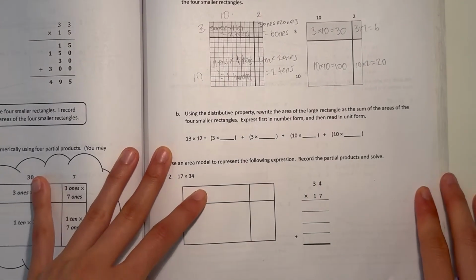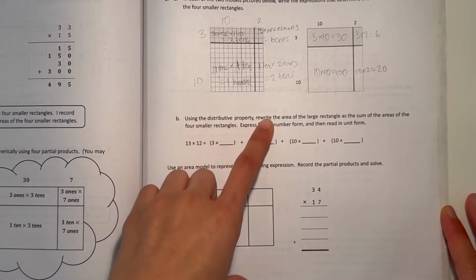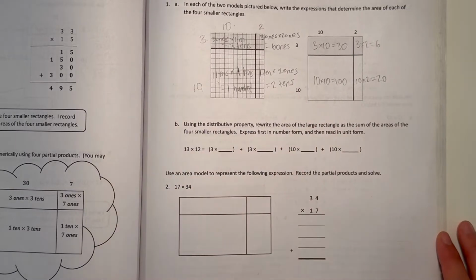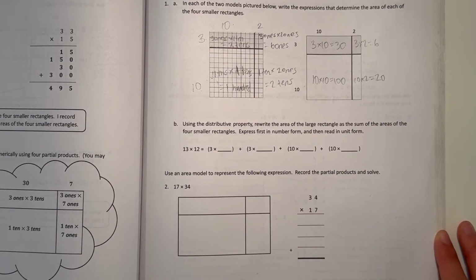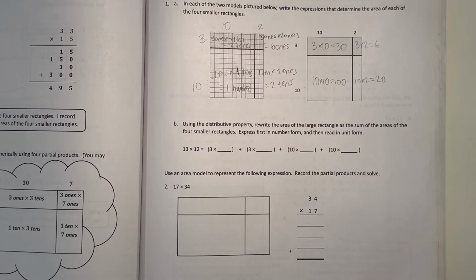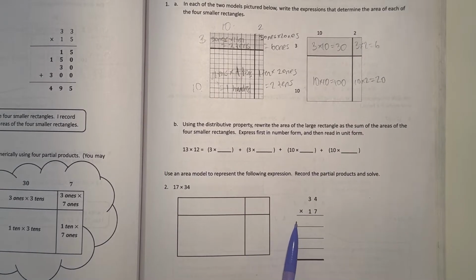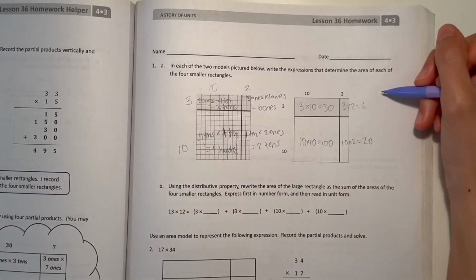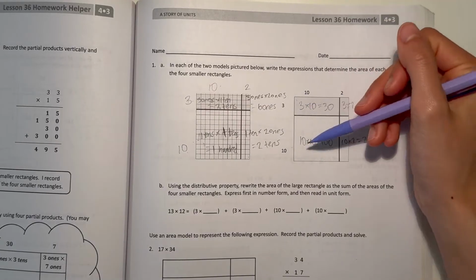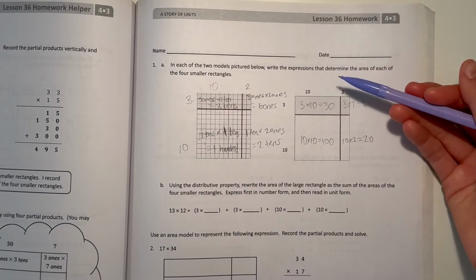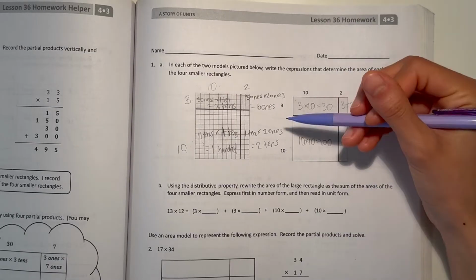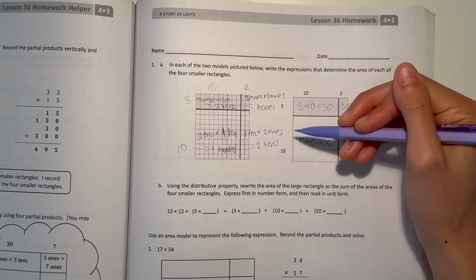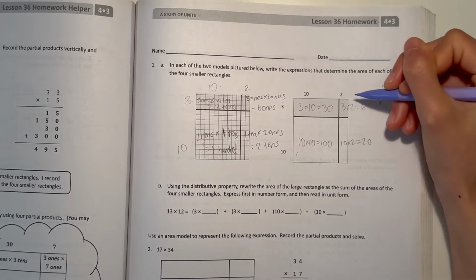Alright, so now B says using the distributive property, rewrite the area of the large rectangle as the sum of the areas of the four smaller rectangles. Express first in number form and then read in unit form. Alright, so now this whole thing in total, so we broke that apart, but then if you really do the actual multiplication, we have 10 plus 3, so the total length of this side is 13, times 10 and 2 is 12.